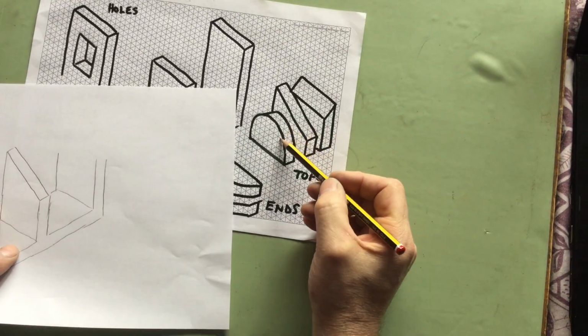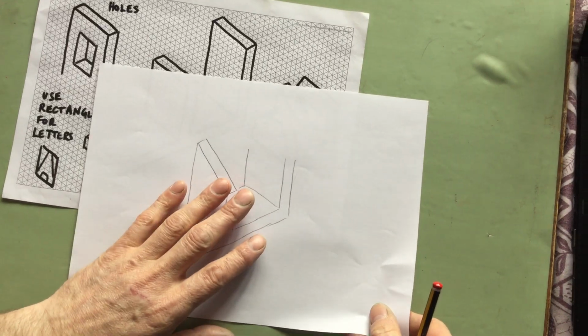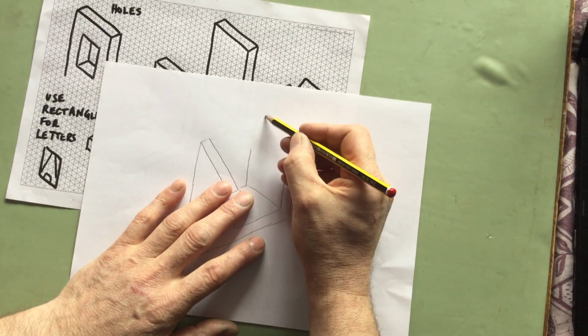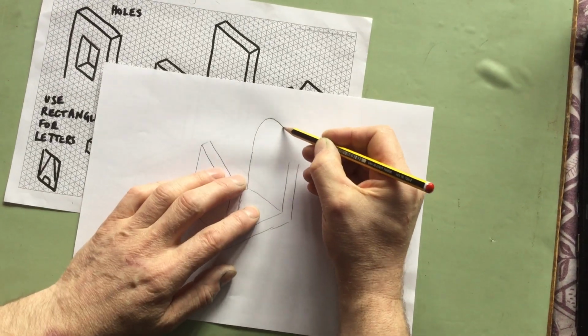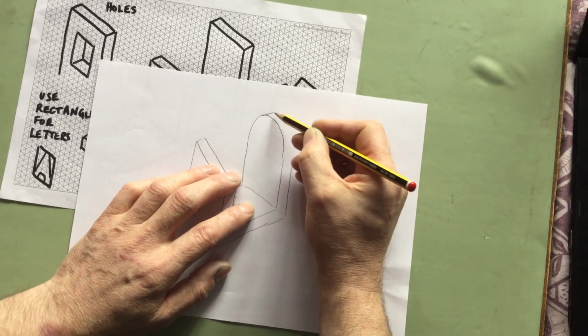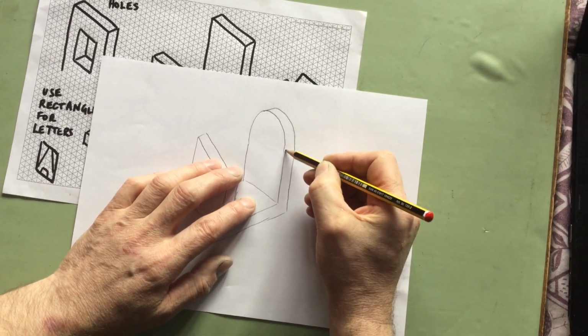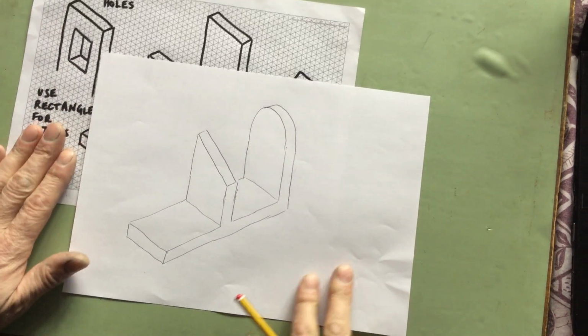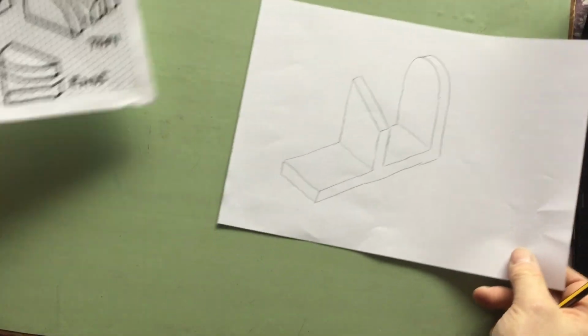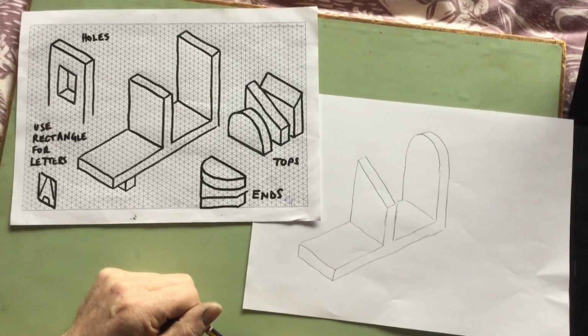And then I'm going to use the round top one, and again I'm going to put that on there, and I'm going to trace the round top. So already I have a slightly different design to the one that I've got on there.